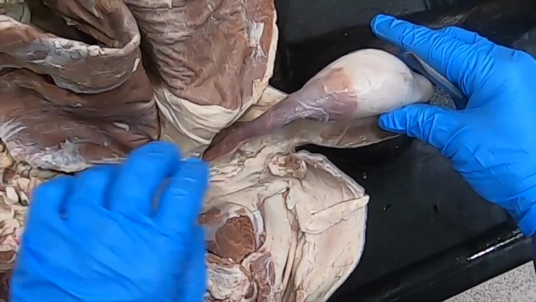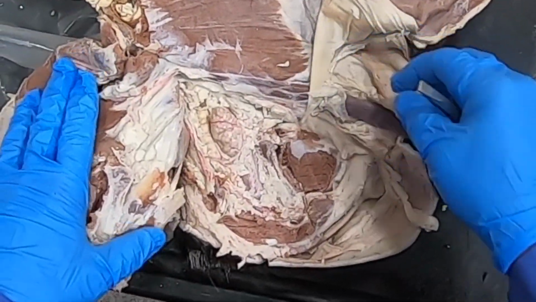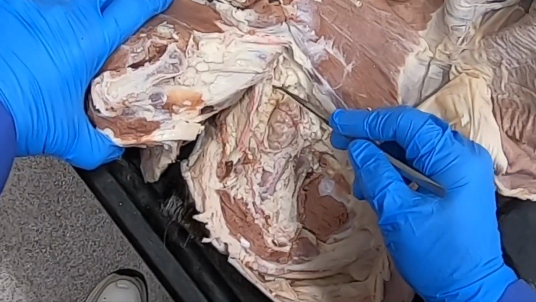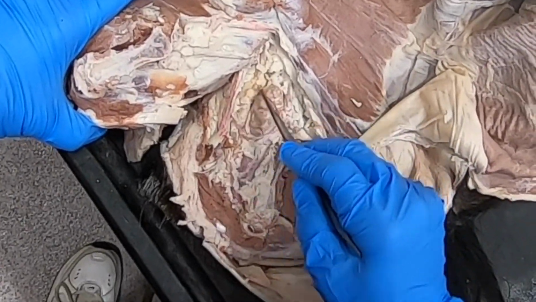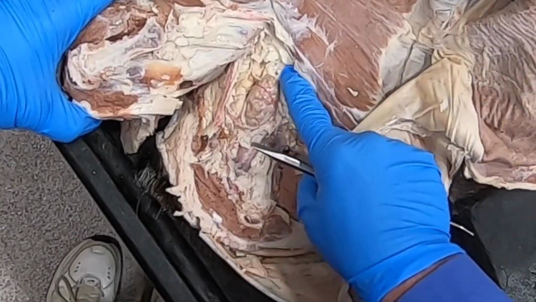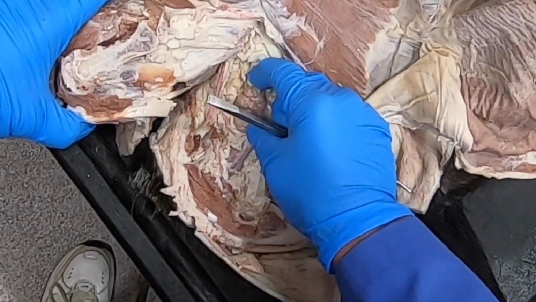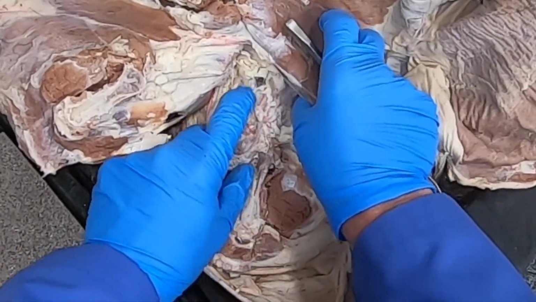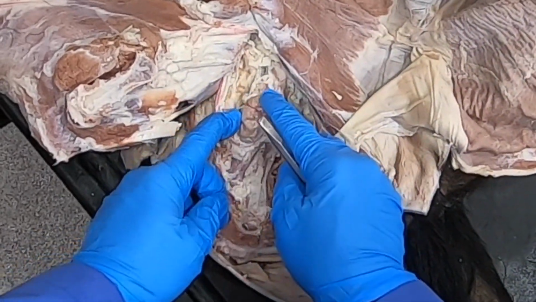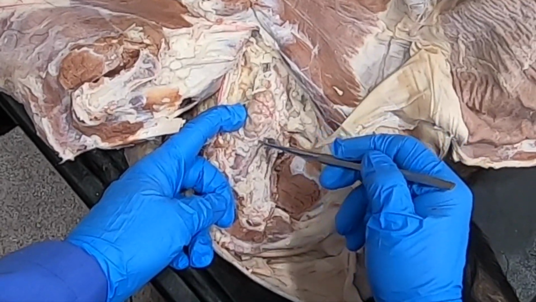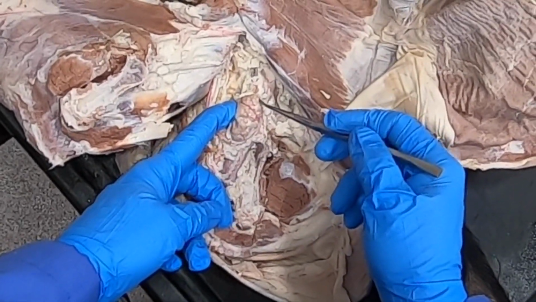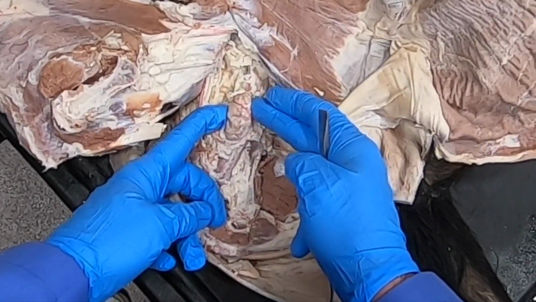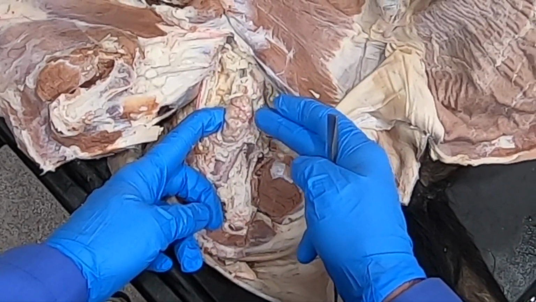Cool beans. And so also what we see here, the rectum is up here. We've got this structure here, which may be confused as the prostate, but is actually the seminal vesicle or the vesicular gland.